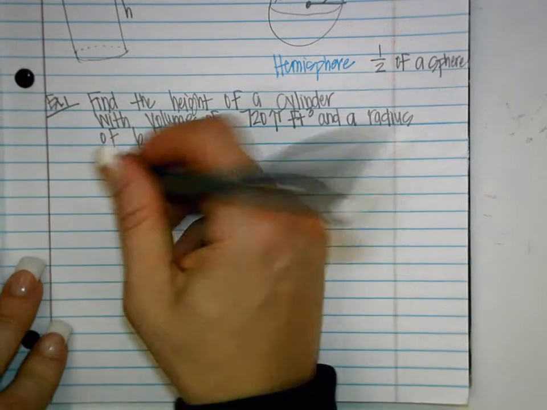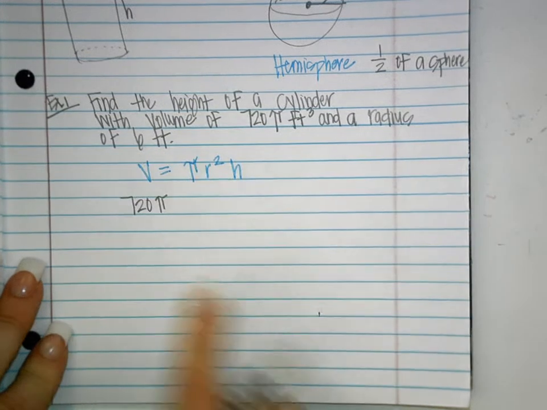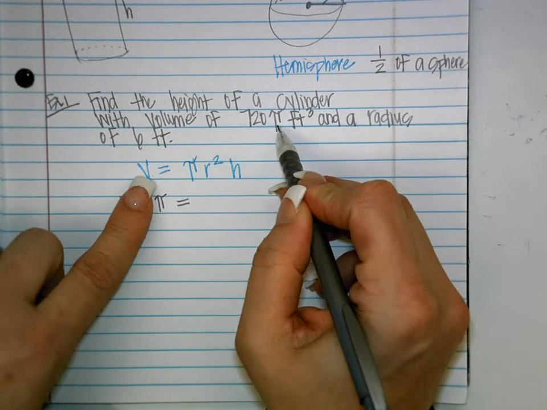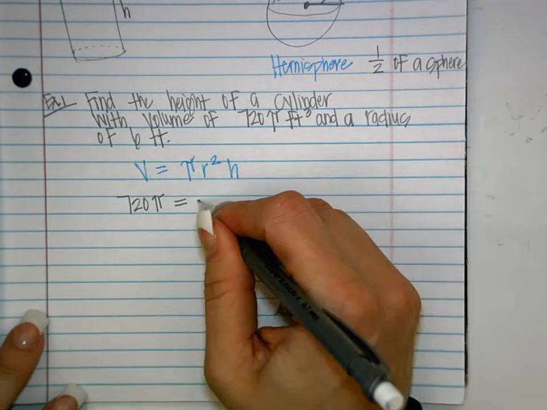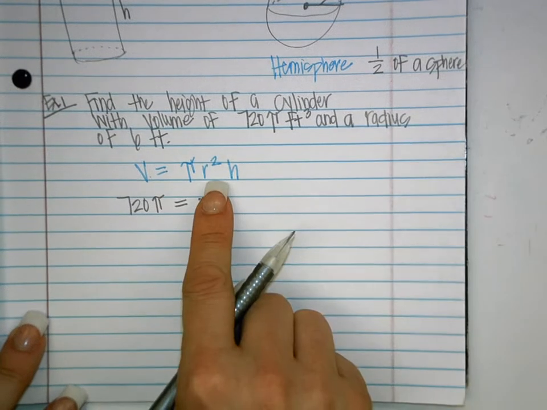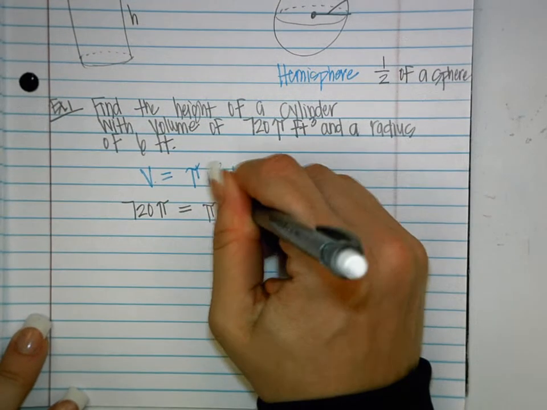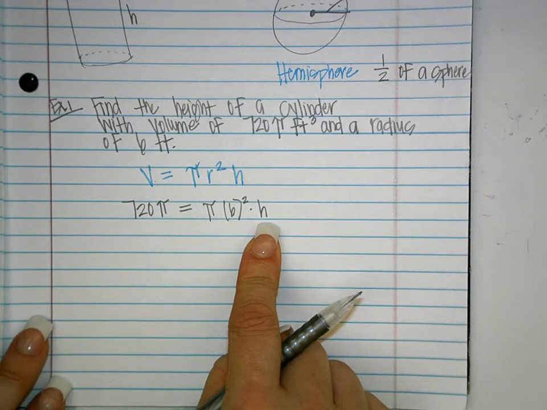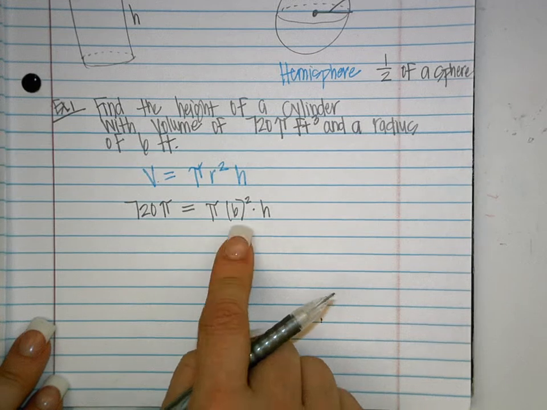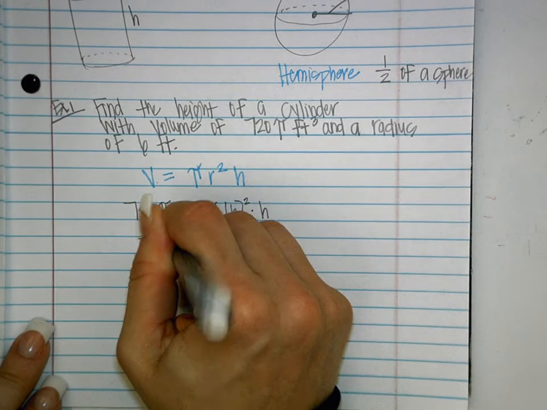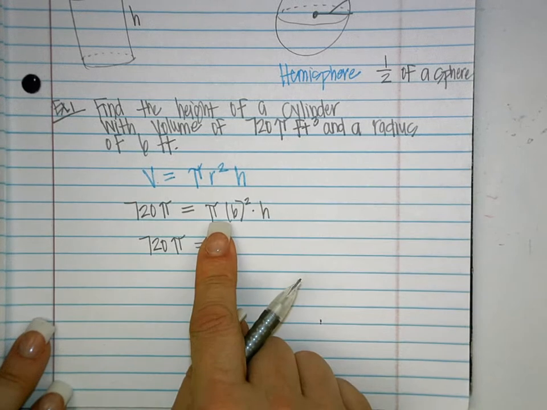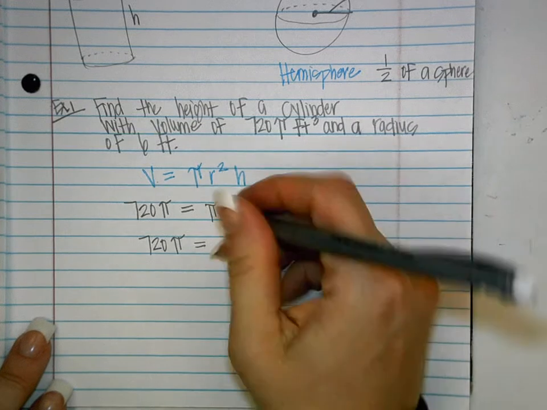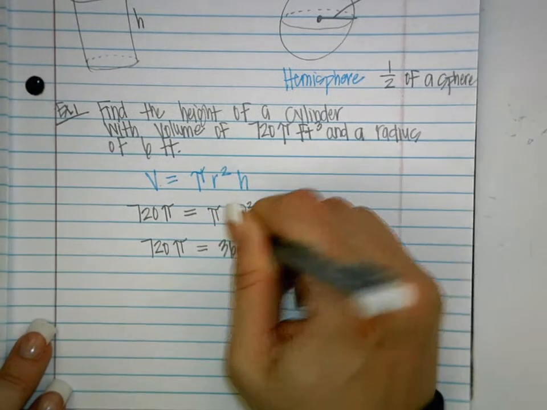So we're going to plug in 720 pi for the volume, equals pi, and we're going to plug in what we know. I know the volume. They gave it to me, so I'm plugging it in. Pi leaves like that. What's the radius? 6 squared times h. So what you're actually solving for here is the h. Work this out as much as you can. What's 6 squared? 36. So we're going to have 720 pi equals, would you agree that pi times 36 is equal to 36 pi? Right. We don't want to write pi 36 because it looks funny. So 36 pi times h.